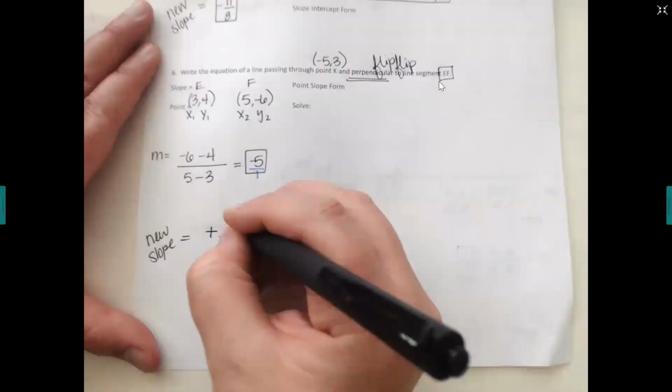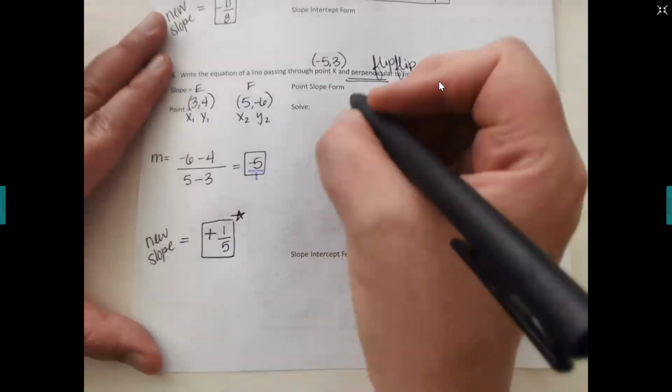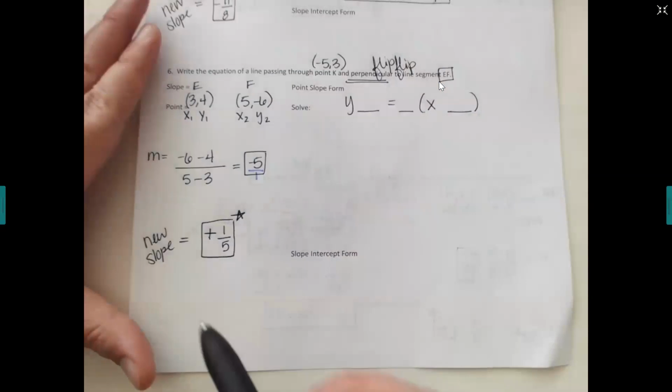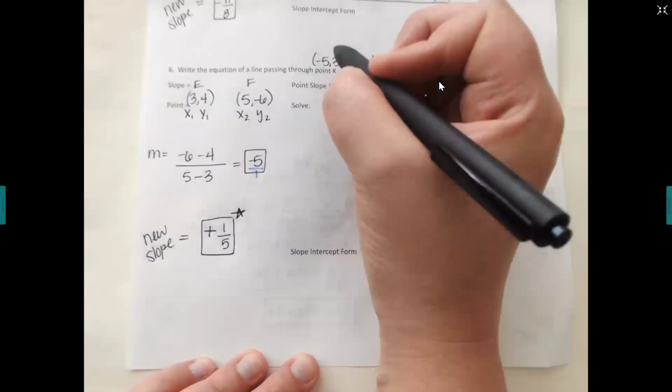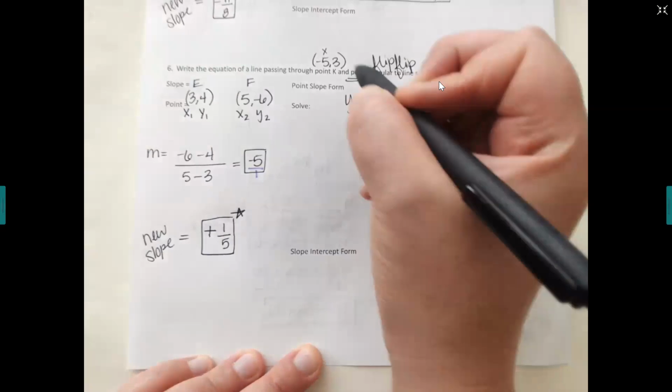All right, so let's write our equation in point slope form. Remember, we're not using the original slope, we're using the perpendicular slope. So it's y blank equals blank x blank. My 1/5 goes in the middle, because that's the slope. Then my point is a -5, 3. So if -5 is my x, I'm gonna put a +5 into the blank. And 3 is my y, I'm gonna put in -3 in the y blank. Remember, those are always reverse.